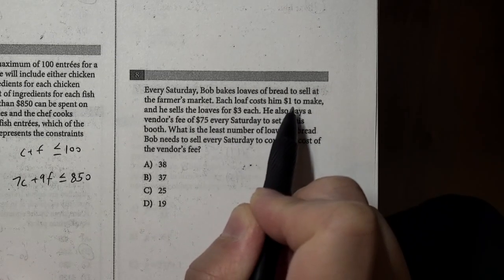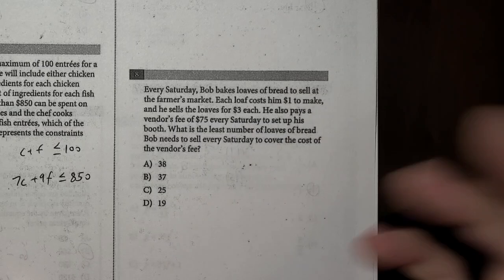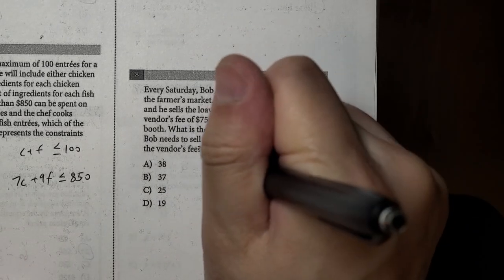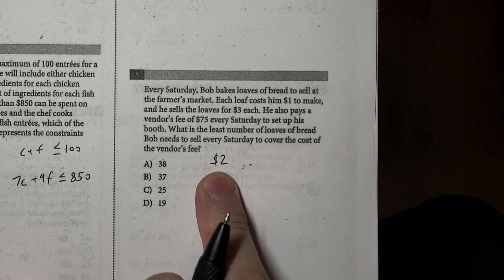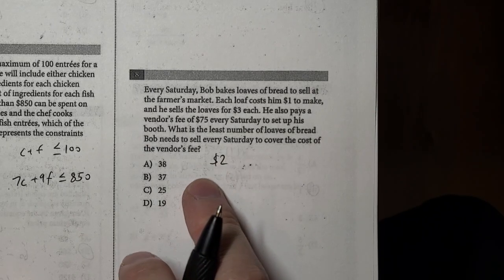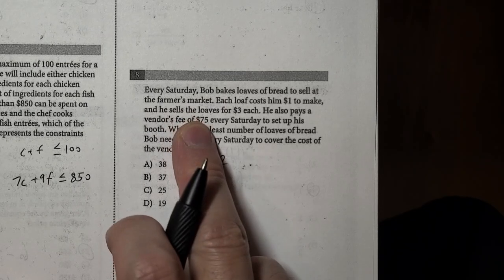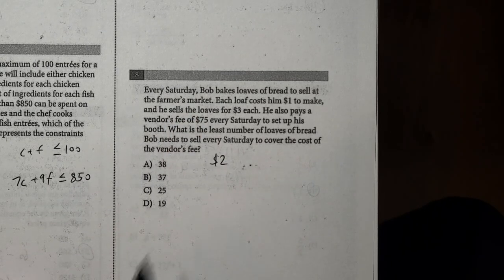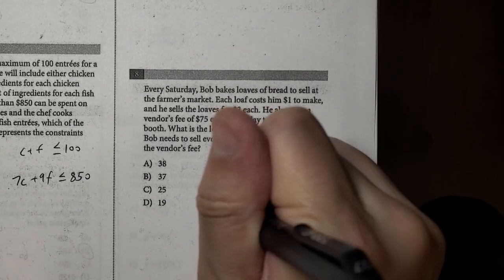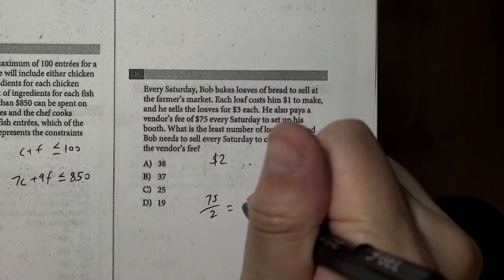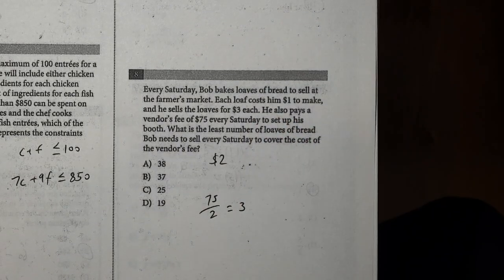Okay, so it costs him $1 to make. Sells it for $3. What's his profit? He nets $2. Okay, so this is the net. So how many loaves does he need to sell if he makes $2 for each loaf? How many loaves would he need to sell to make at least $75 to cover that cost? So if we divide 75 by 2, what is that?